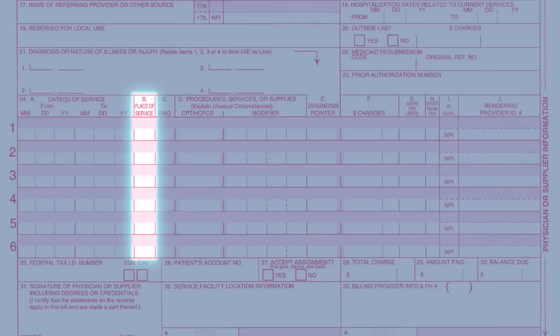24B, Place of Service. This field captures a numeric code that indicates to the insurance company where the services were provided. The most commonly used place of service codes in ABA are 12, which means the services were provided in the patient's home, 11, which stands for office, meaning that the services were provided in a clinic or office setting, and 03, which is school.